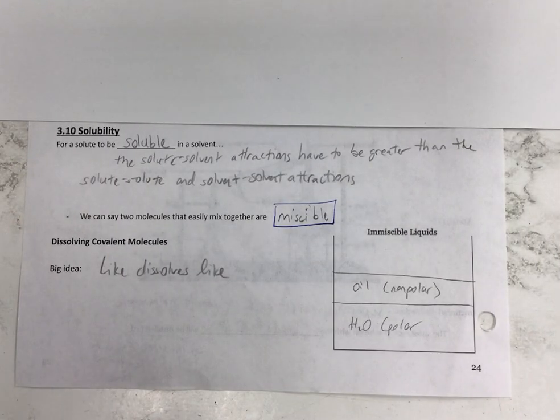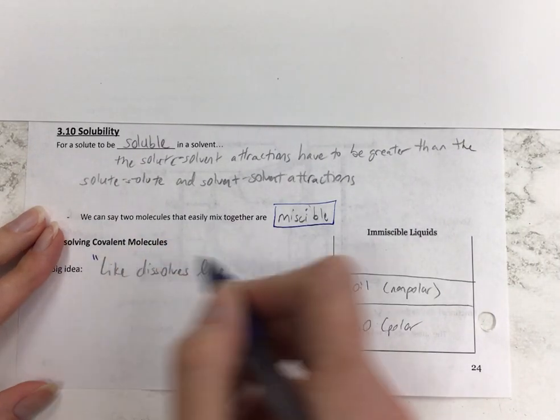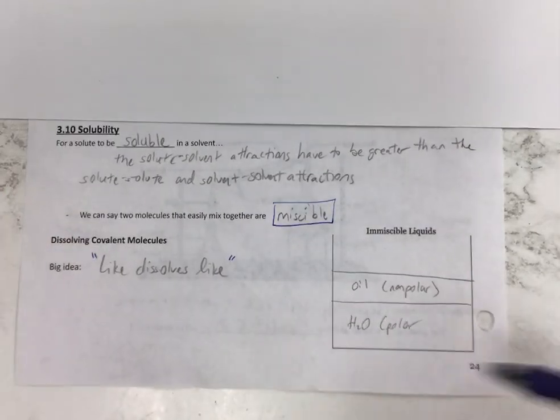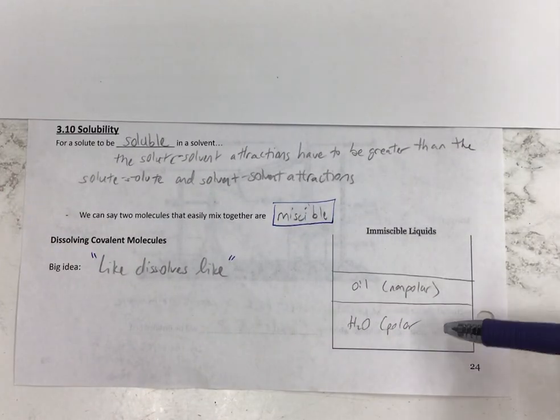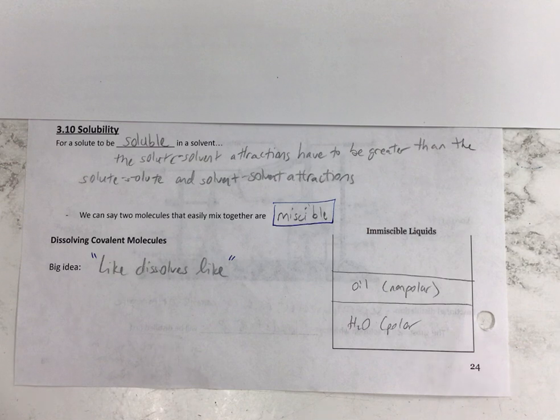Dissolving covalent molecules, the big idea we learned in our lab yesterday, is called like dissolves like. So for example, we know immiscible liquids like oil and water aren't going to mix, but molecules that have similar polarities or ions in polar liquids are going to be miscible because they have charges. And so the more like a solute and a solvent are, the more likely they are to be soluble in one another. So that's that little bit on that page.